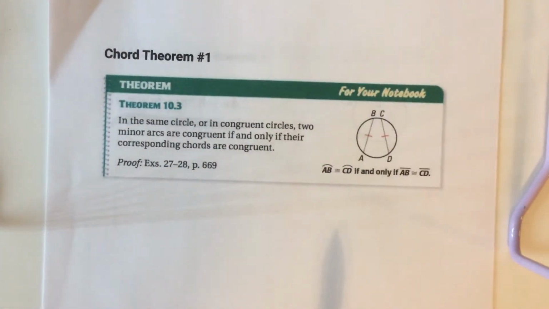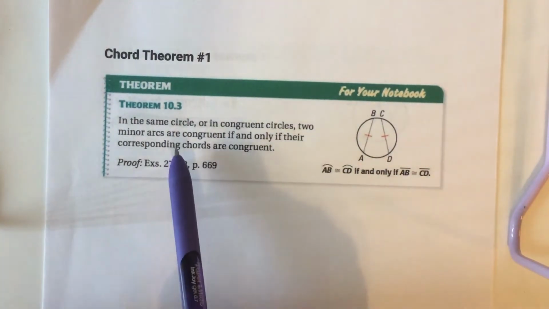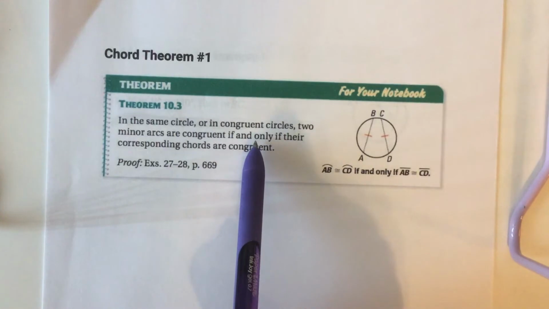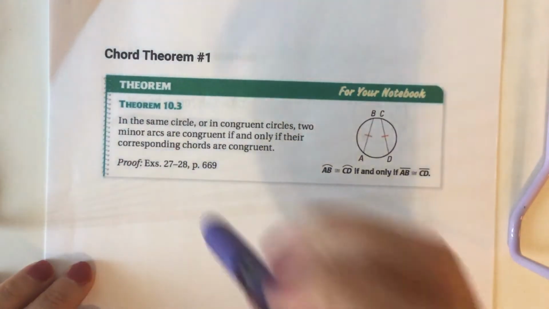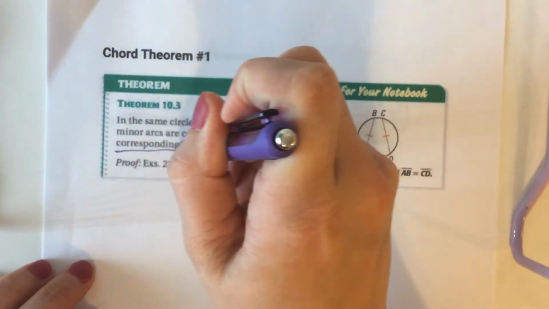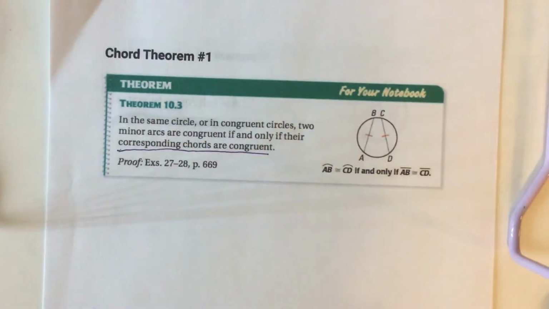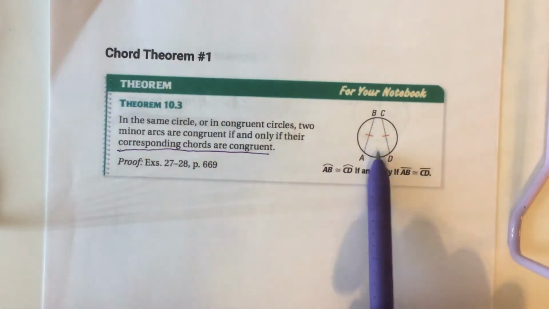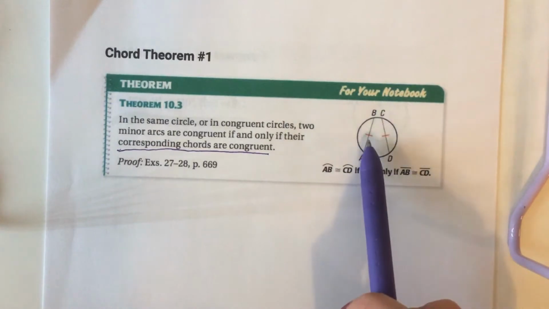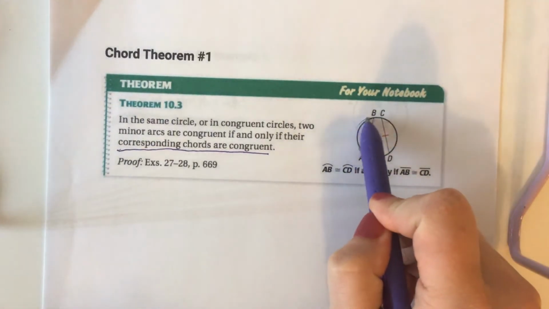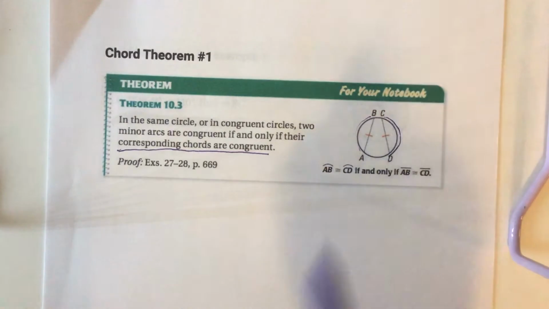We're going to start here with our first theorem of the section. It's a theorem about chords, and it tells us that in the same circle or in congruent circles, two minor arcs are congruent if their corresponding chords are congruent. So the big thing here is the corresponding chords are congruent. So if we have congruent circles or we're just in the same circle like we see over here, if these segments, these chords, are congruent, these arcs, so the arc from A to B and the arc from C to D, are also congruent.